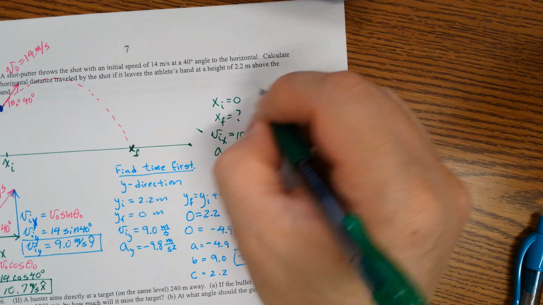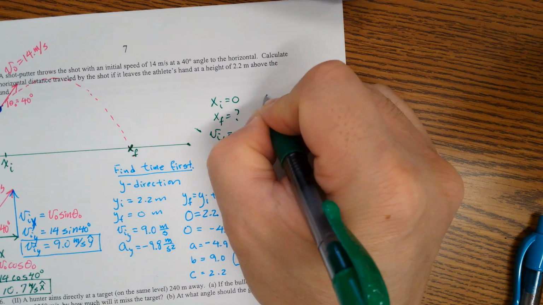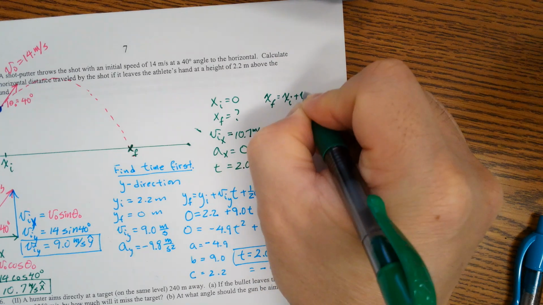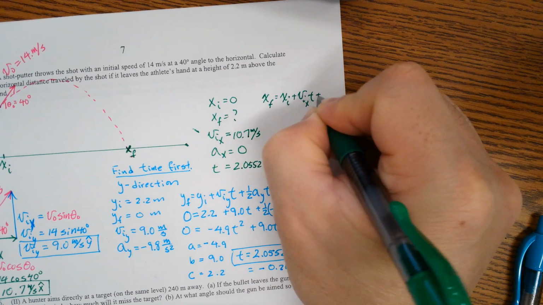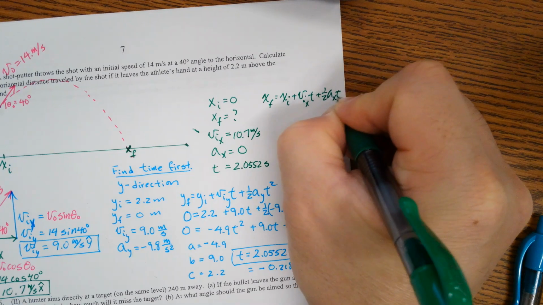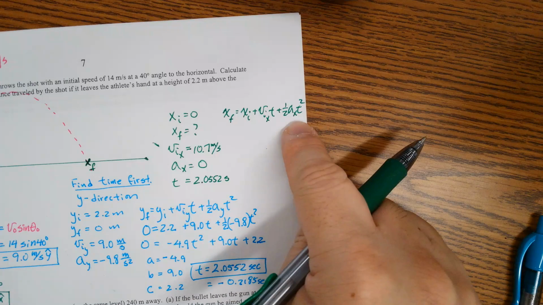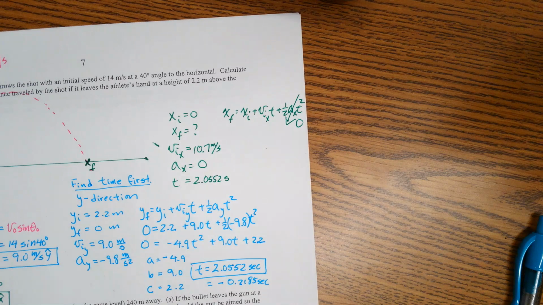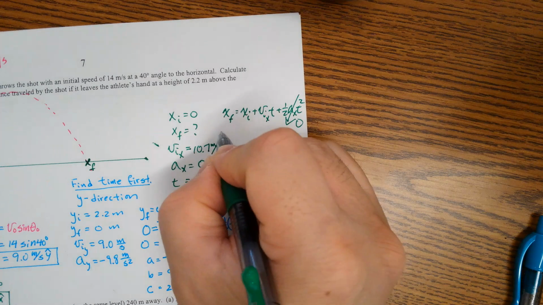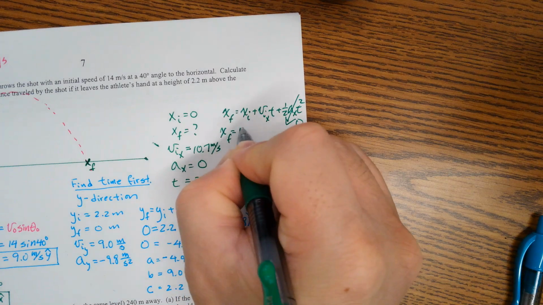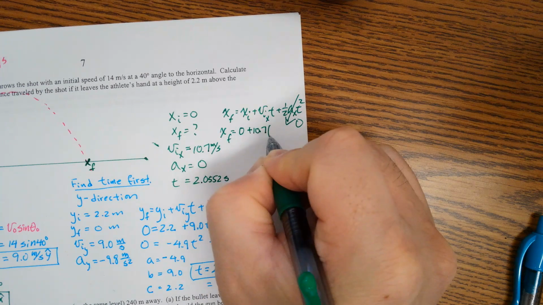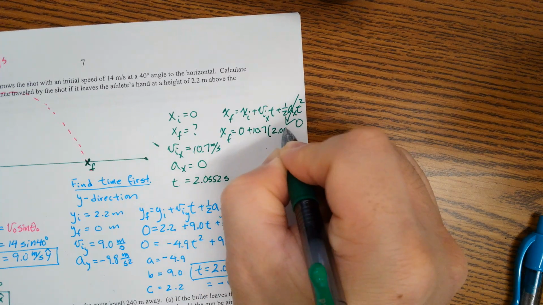So we can use the second equation, x final is equal to x initial plus V_ix t plus 1/2 a sub x t squared. Now you know a sub x is 0, so this whole term goes to 0. Your x final is equal to 0 plus 10.7 times 2.0552.